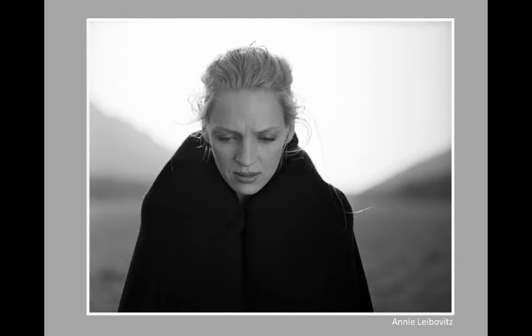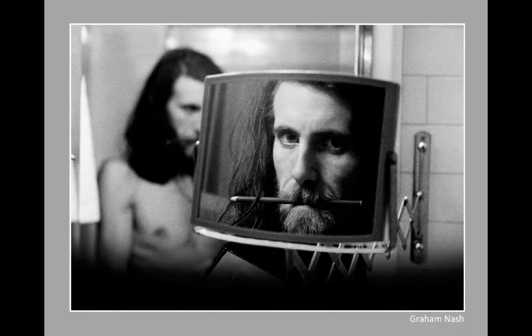This image by Annie Leibovitz illustrates this concept very well. The background is significantly out of focus and the subject sharp. The design of the image is very strong. The selective focus or shallow depth of field isolates the subject from the background. Tone, shape and line are important elements in this image design.